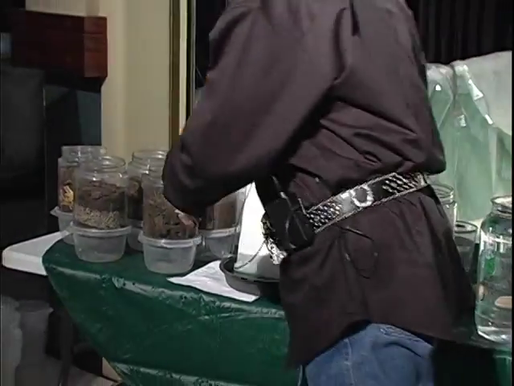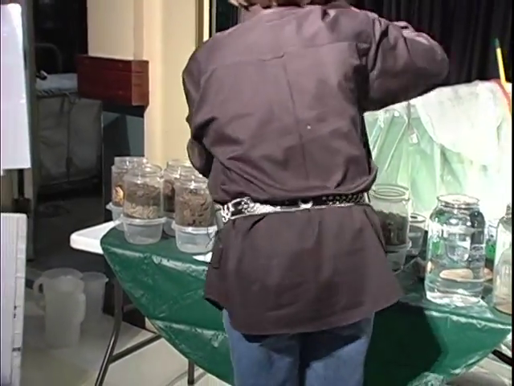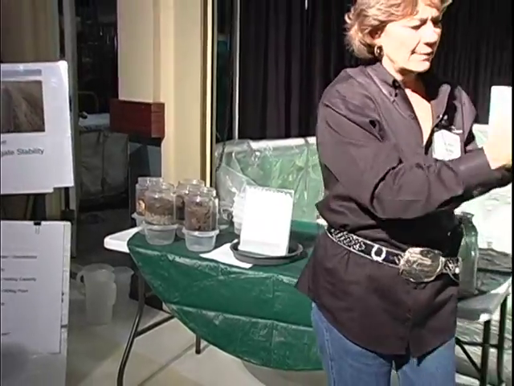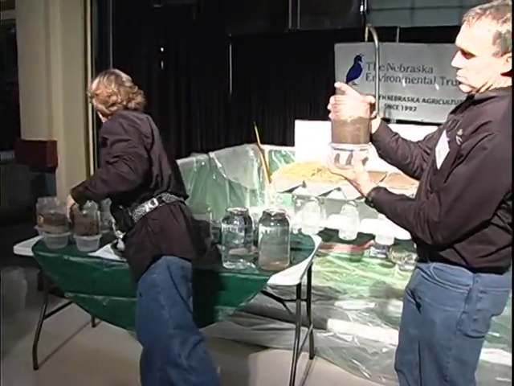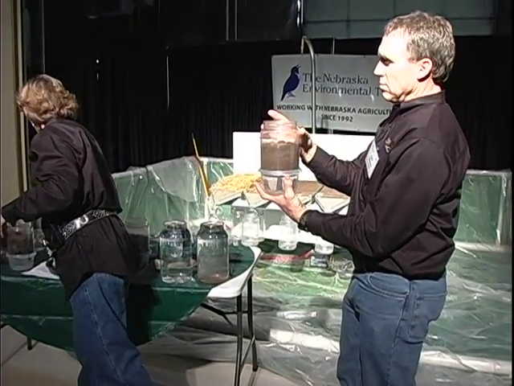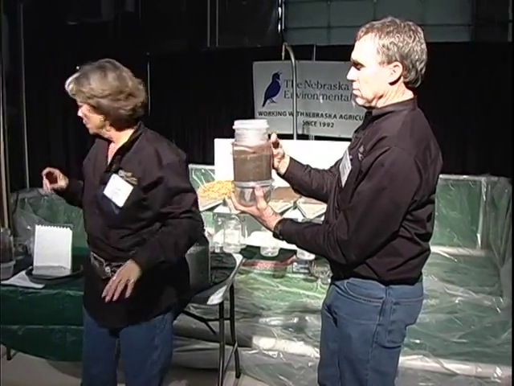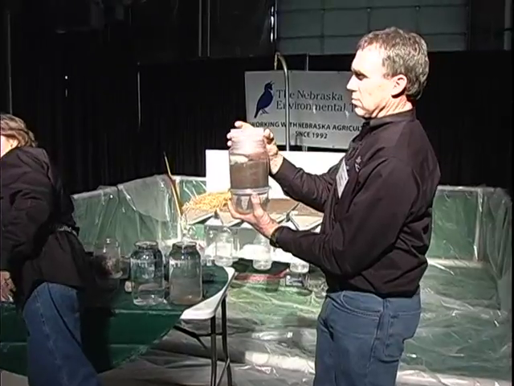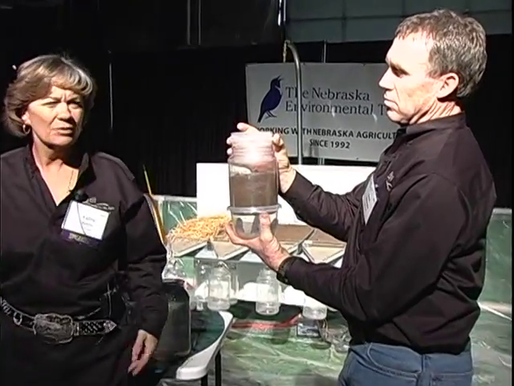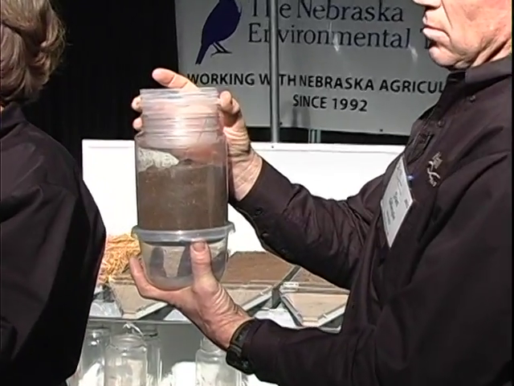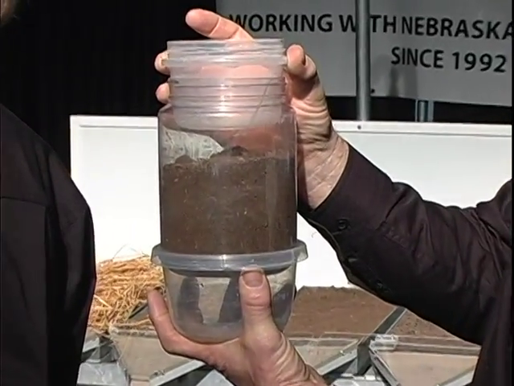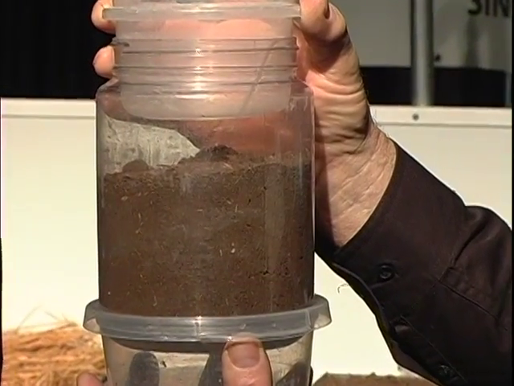So let's look at some of our soils, and Dan's going to show this with the rainfall simulator, but we're going to go through this a little bit first so you can see it through these jars. Remember when we were kids, Grandpa used to tell us we have to go out and till them soils and get them fluffed up, get some pore space in them, get them light, so when it rains, the water can go in, right?